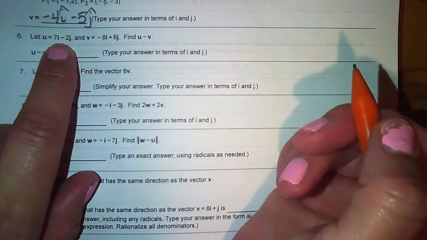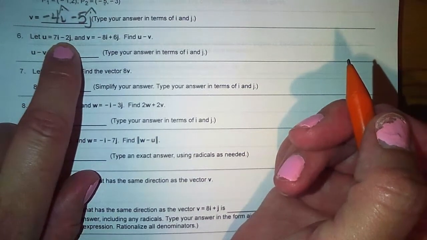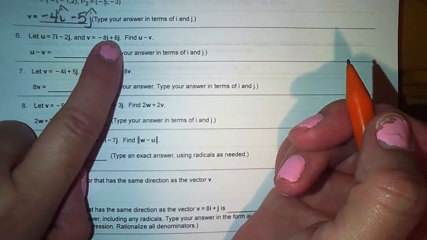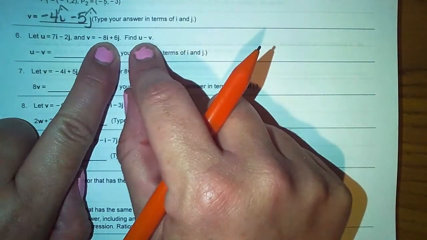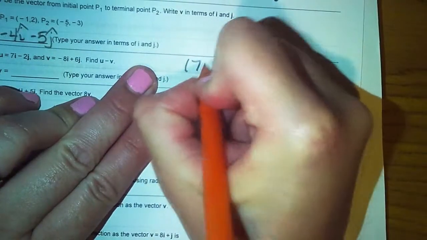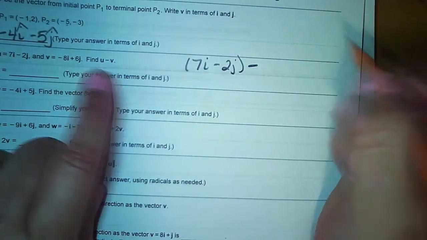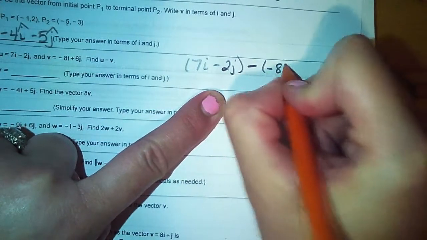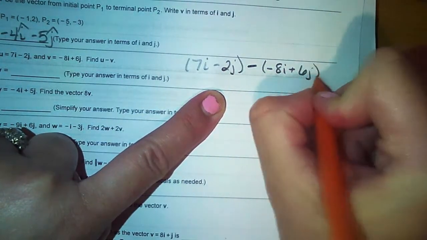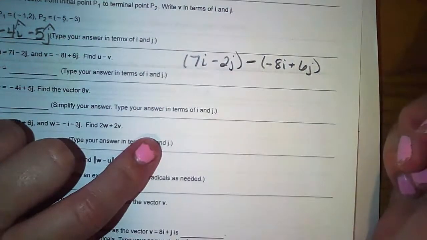It's not. If u is 7i minus 2j, and if v is negative 8i plus 6j, find u minus v. So what is u? u is 7i minus 2j minus, what is v? v is negative 8i plus 6j. And now all you're doing is combining like terms.